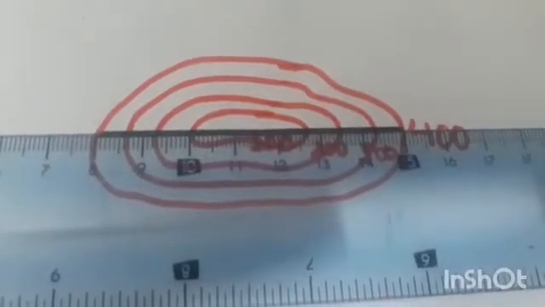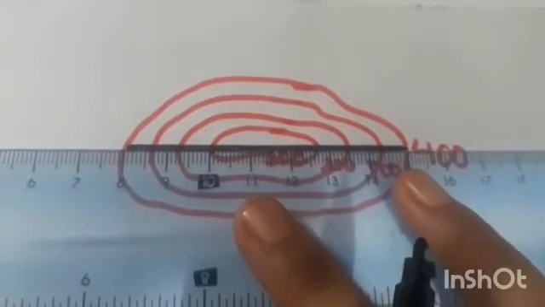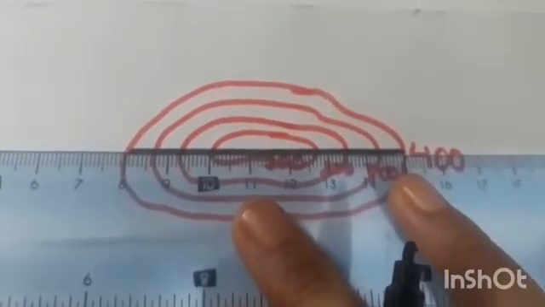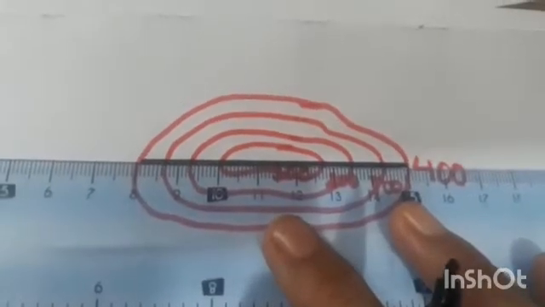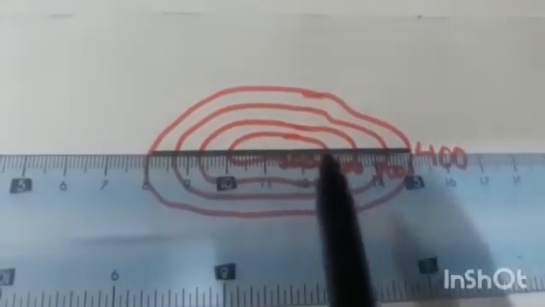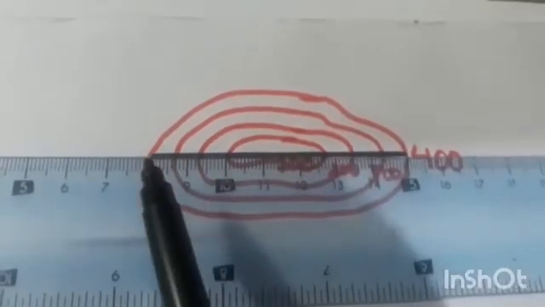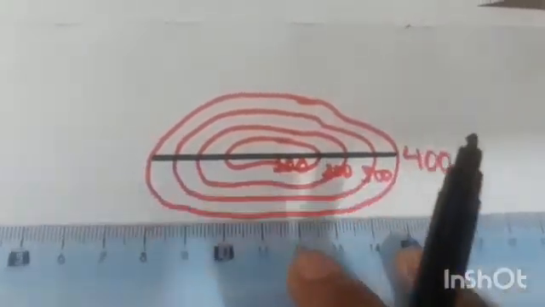Okay, let's start. The very first step is to put a scale at the center of the circles, and from here to here you are going to mark a horizontal line, from this end to this end, from the center, like this.